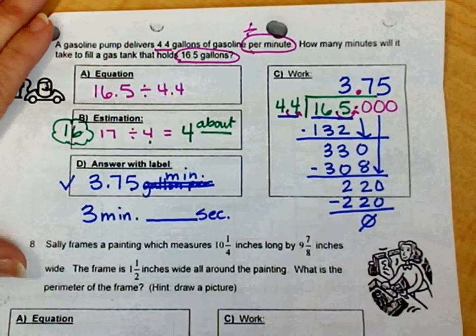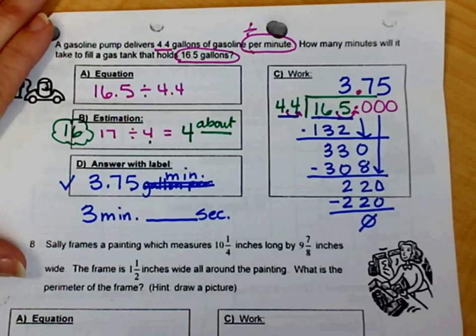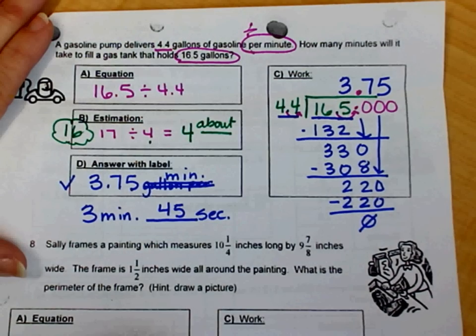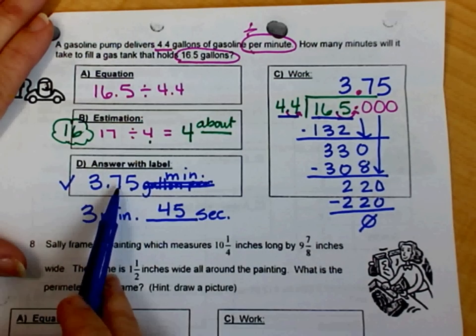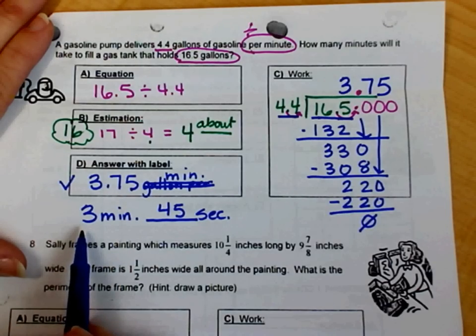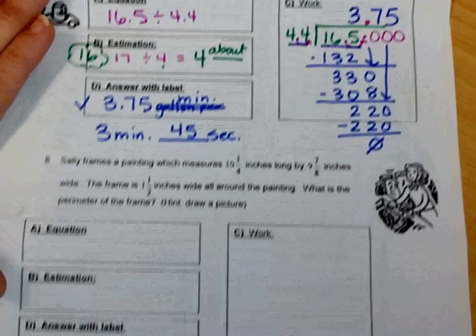So if we want to think about what 75% of a minute is, it's going to be 45 seconds. I will accept 3 3/4 or 3.75, but if you actually look at time, it is 3 minutes and 45 seconds. Let's go down and look at number 8 now.